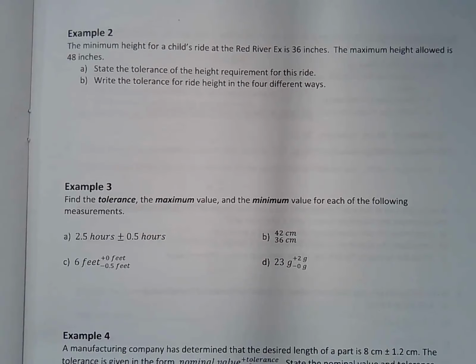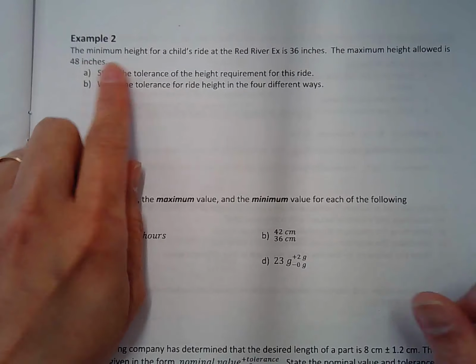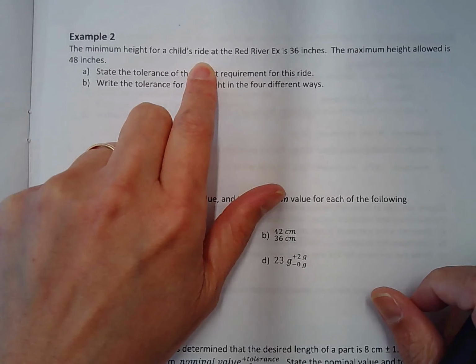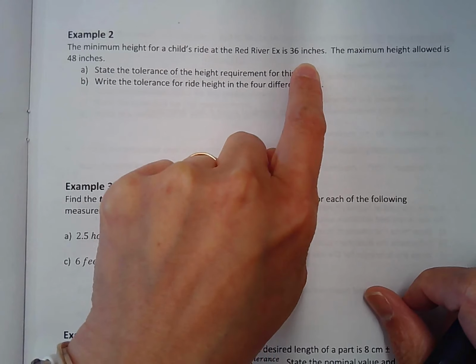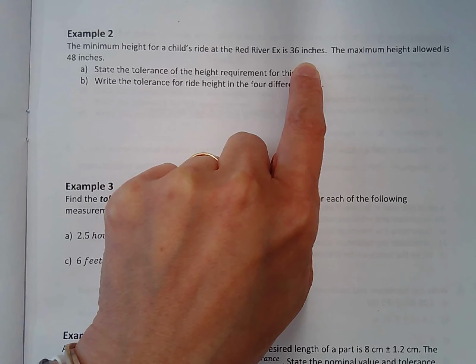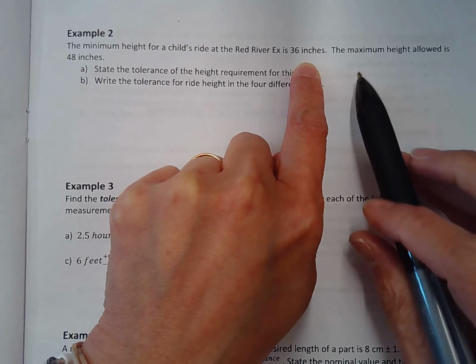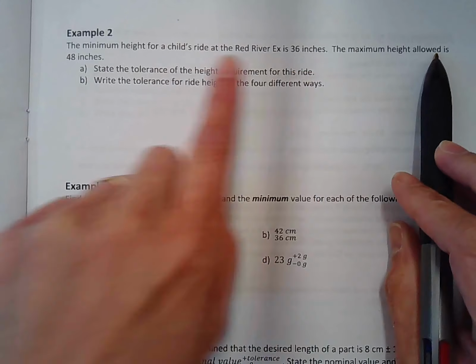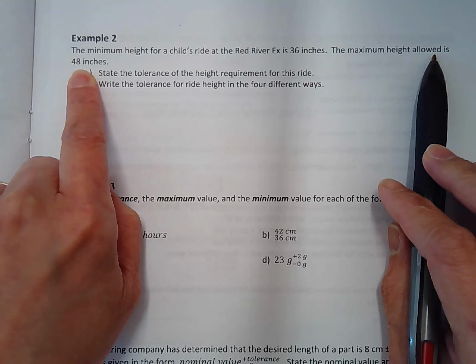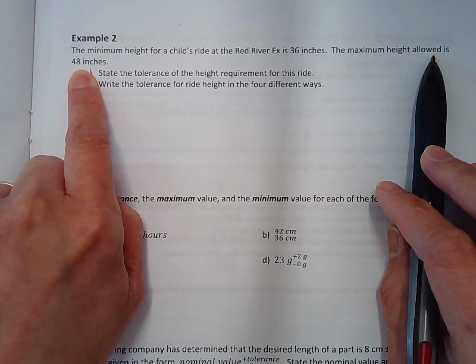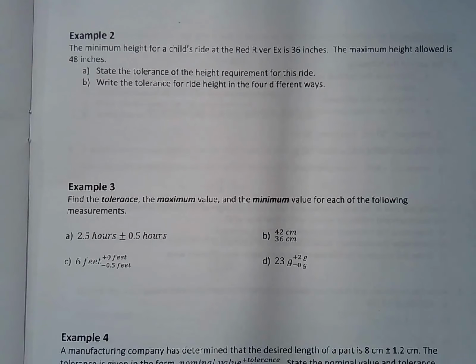So let's take a look at number 2. The minimum height, oh yeah, I see this all the time. A minimum height for a child's ride at Red River X is 36 inches. So there's a requirement: minimum height is 36 inches. The maximum height allowed is 48 inches.